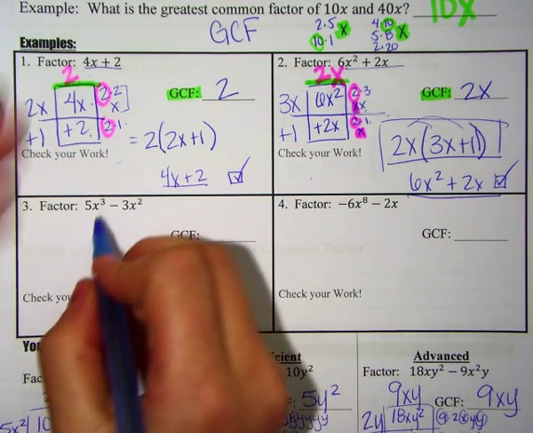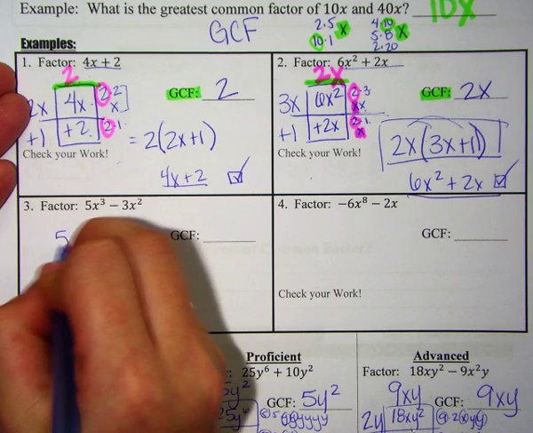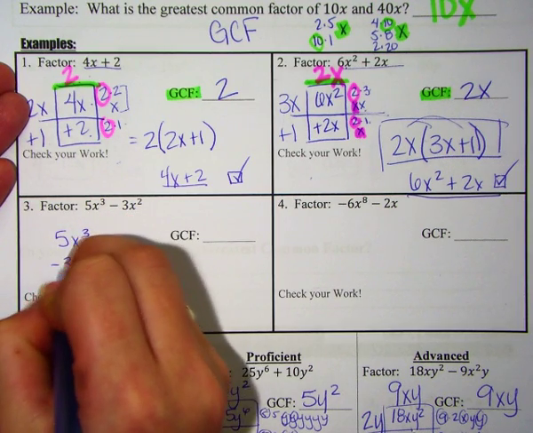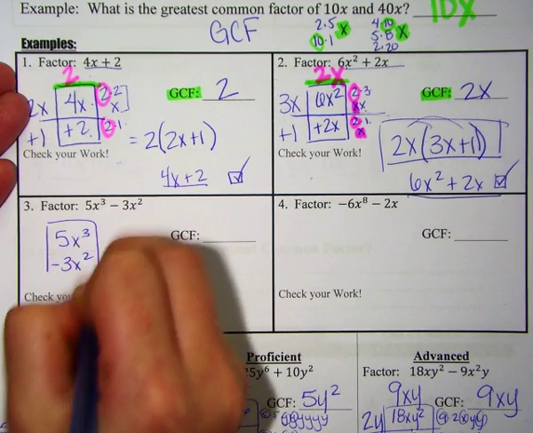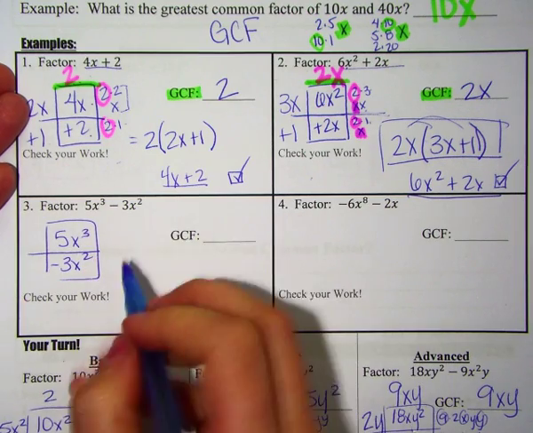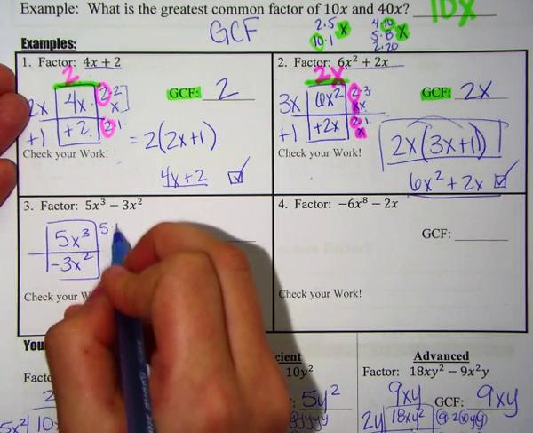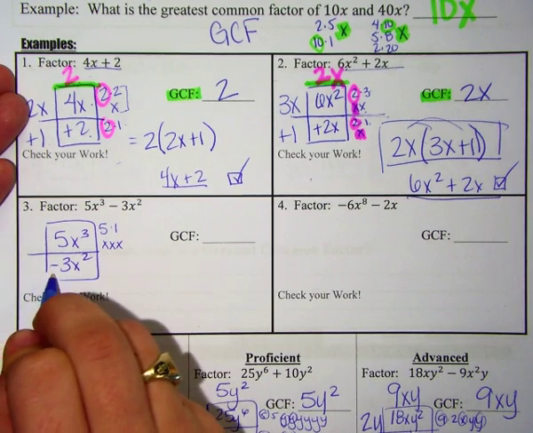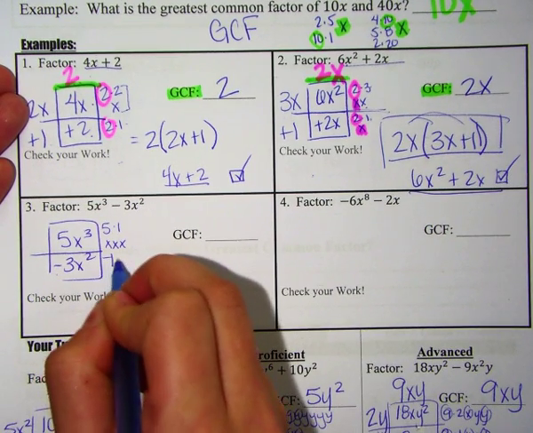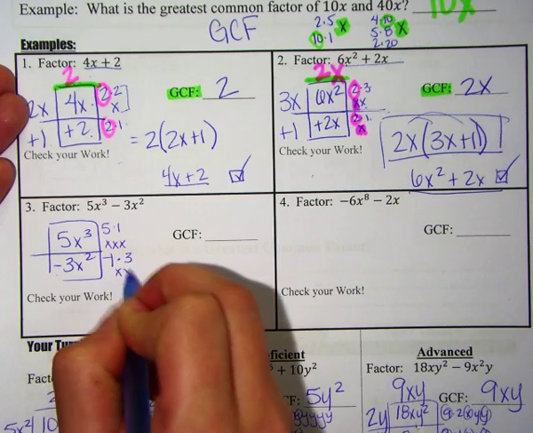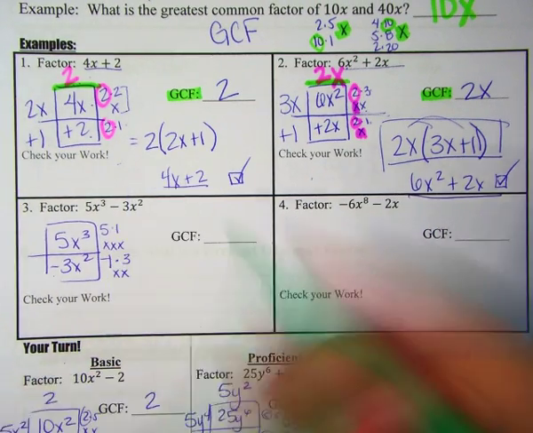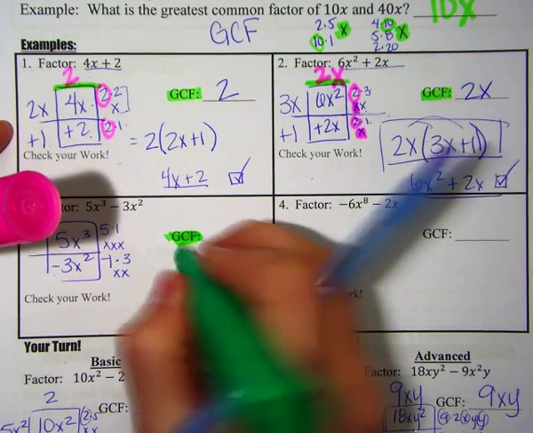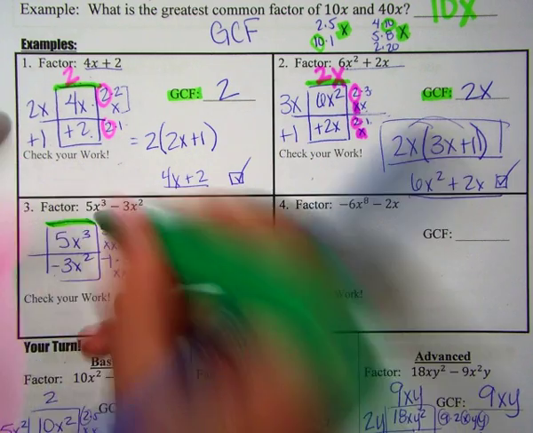Number 3, this is 5x cubed minus 3x squared. I'm going to go ahead and rewrite its factors. This is 5 times 1, and then x times x times x. Now, this is a negative 3, so I'm going to write negative 1 times 3. GCFs are always going to be positive.